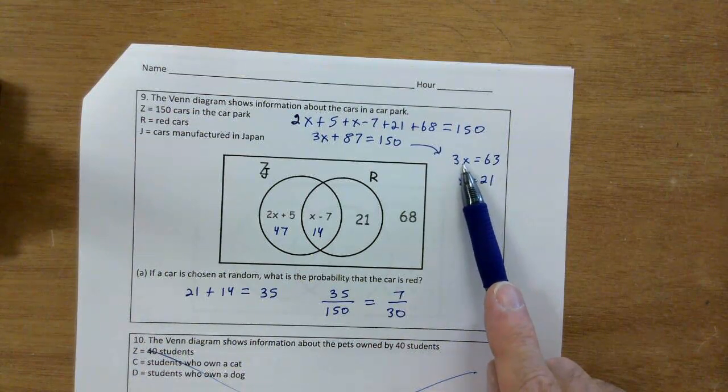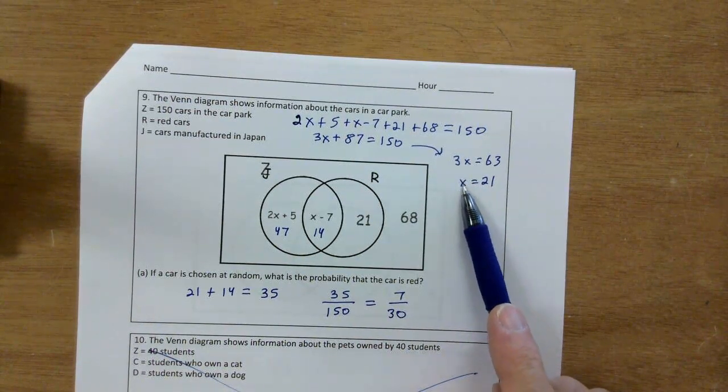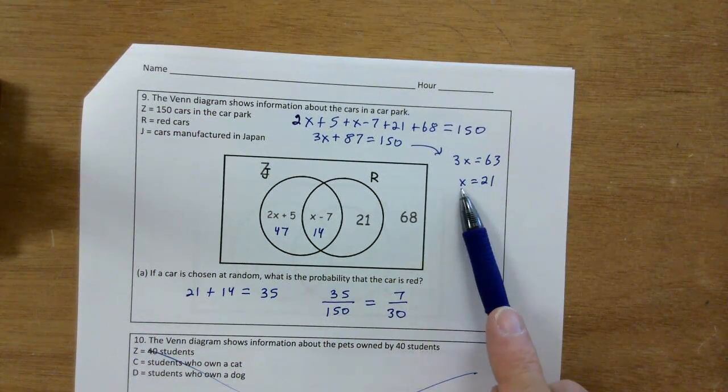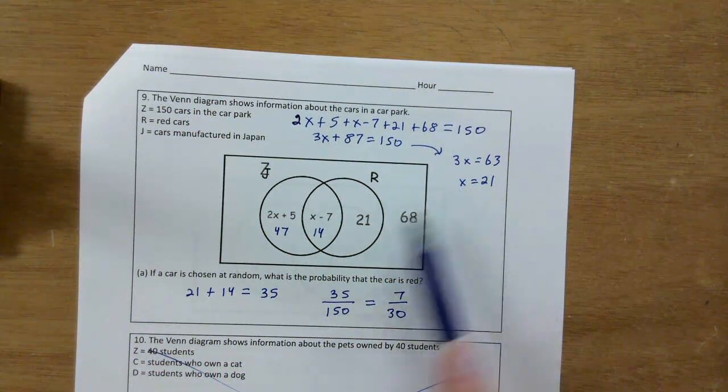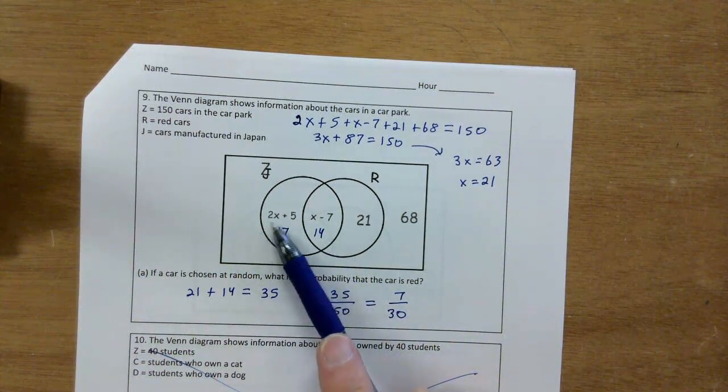So I got to get the x now. So I divide both sides by 3. That gives me x. Divide this by 3, I got 21. So x is 21. So 21 minus 7, this is 14. And then 2 times 21 plus 5, I got 47.